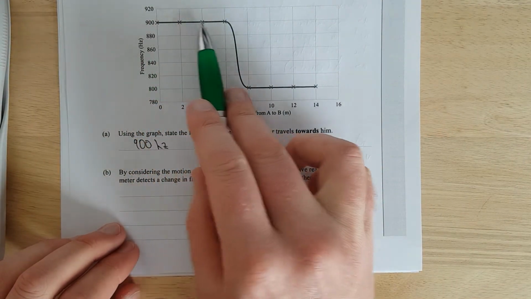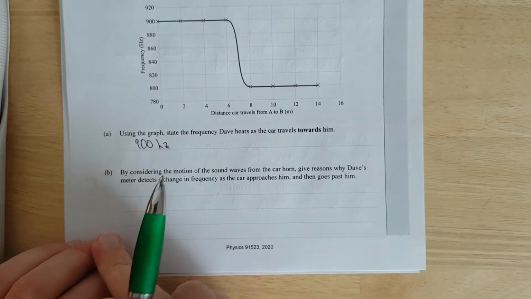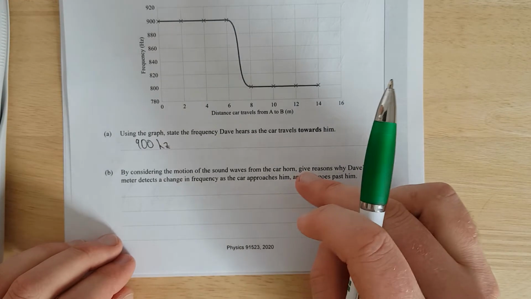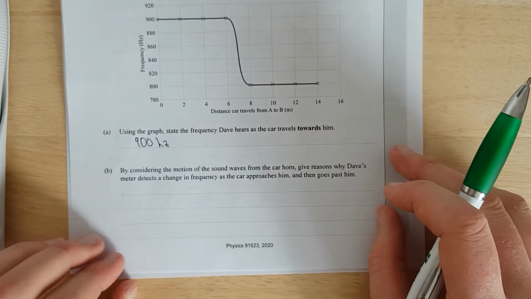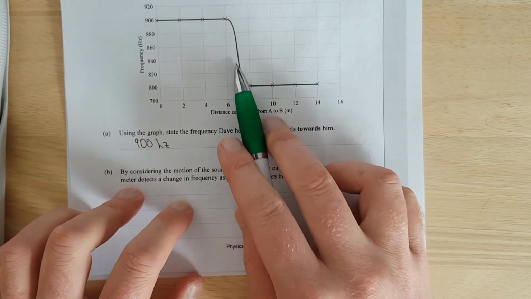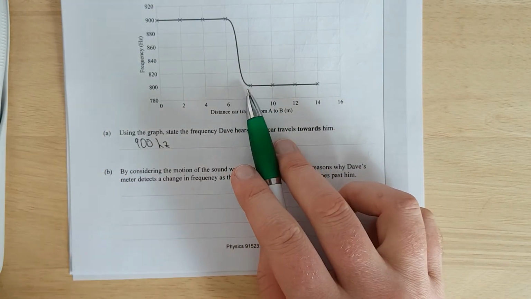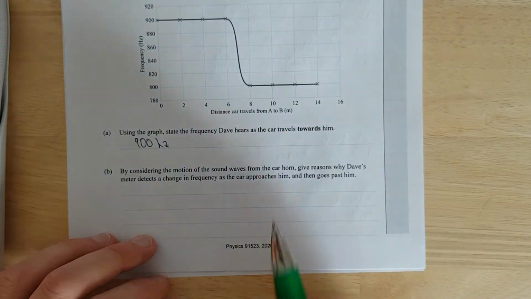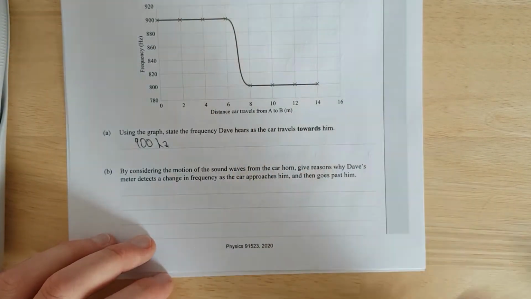As the car's moving towards Dave, the car catches up on each emitted wave, thus decreasing the observed wavelength for a stationary observer. And then as the car moves away from Dave, it moves away from each emitted wave, giving an apparent lengthening of the wavelength. I forgot about that apparent lengthening. I'll pause that and write it out.